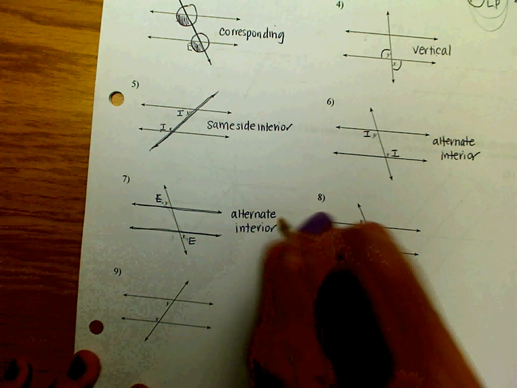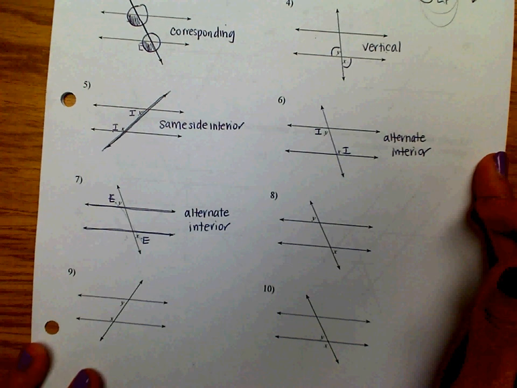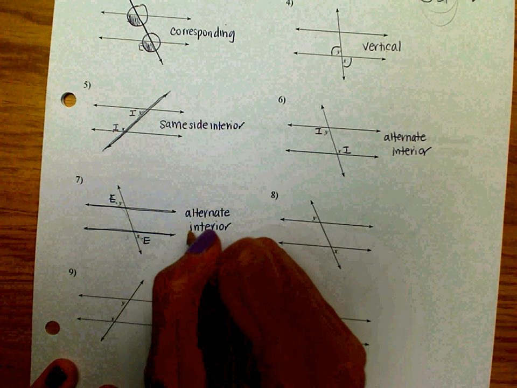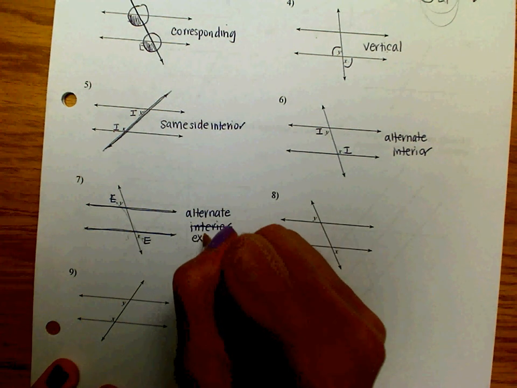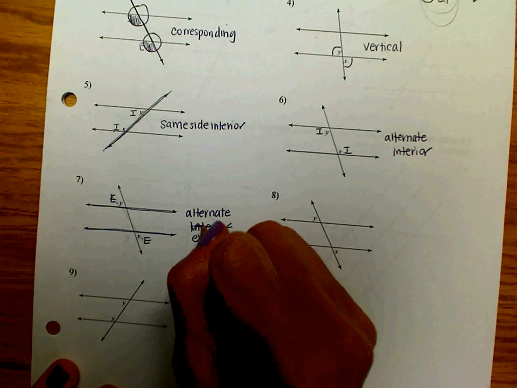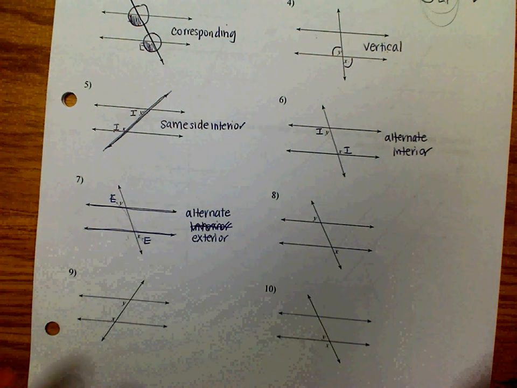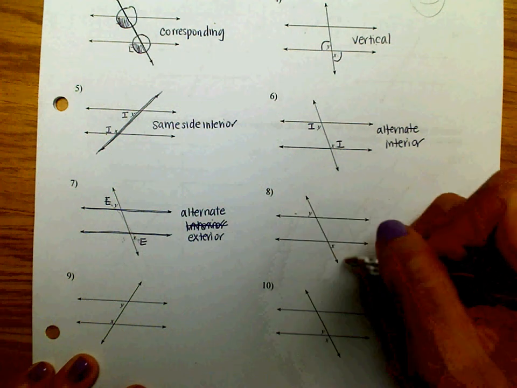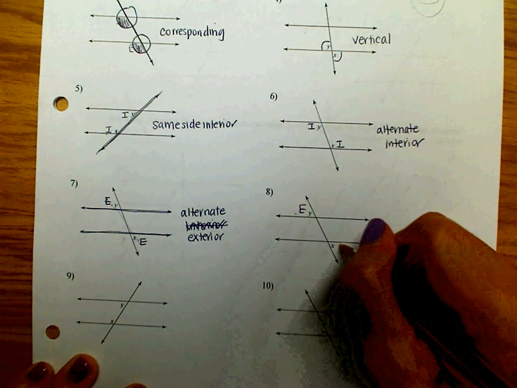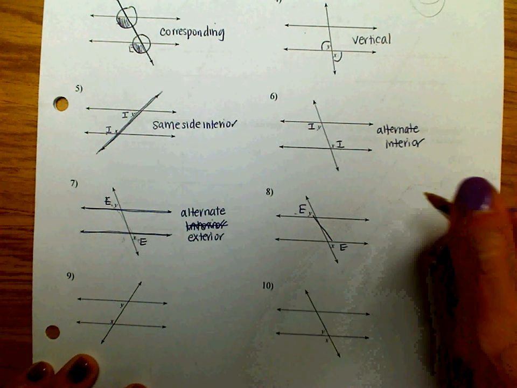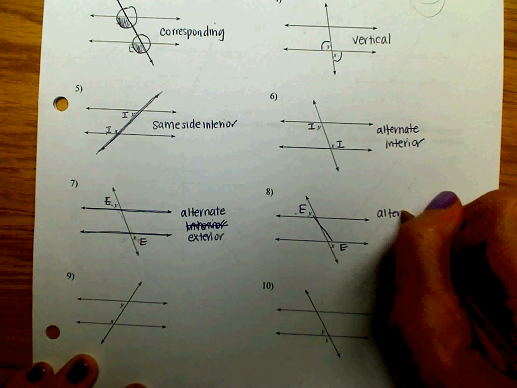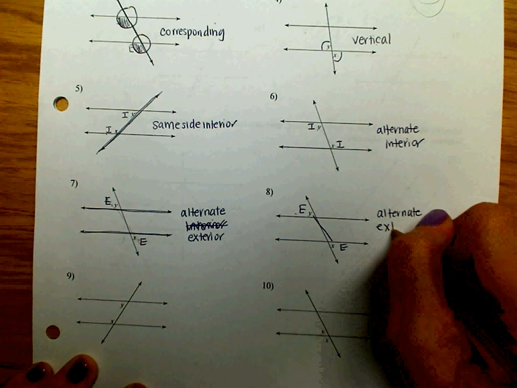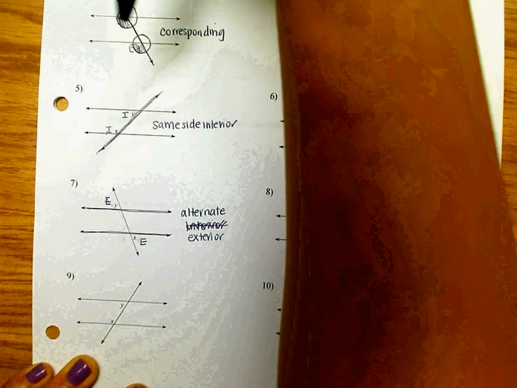Okay. Number 8. I am so sorry. Alternate exterior. Those are not interior. Boy, my brain. Okay, alternate exterior. Whoa, okay, so 8 ended up being the same. So this is exterior, this is exterior. It crossed over the transversal, so this is alternate exterior.